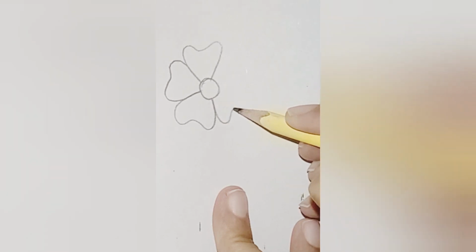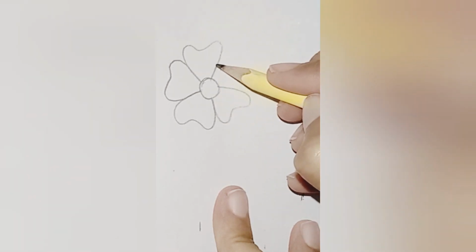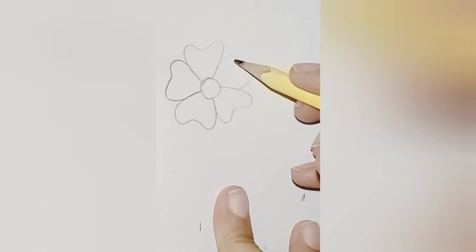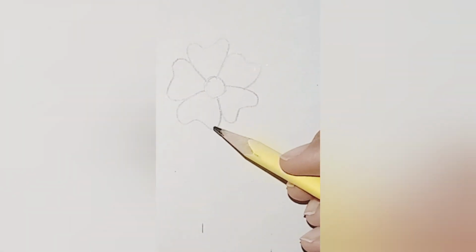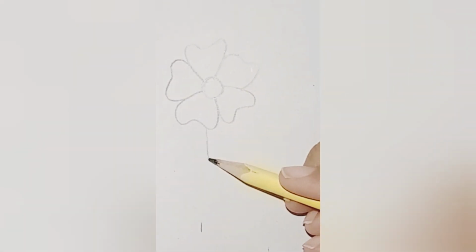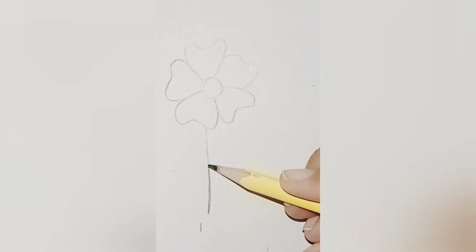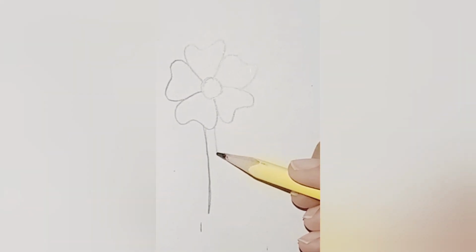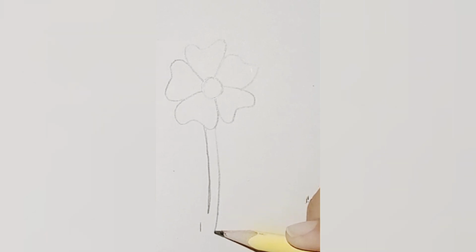Next, let's add some branches from the top of the trunk. Draw several branches extended outwards. Remember, tree branches are not perfectly straight, so feel free to add some curves and bends to make them look natural.